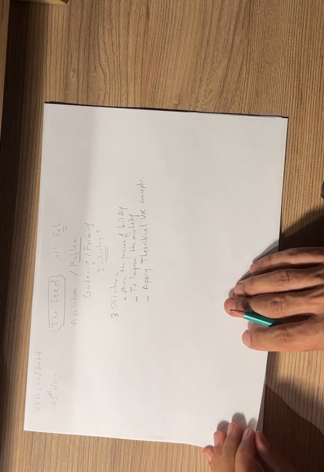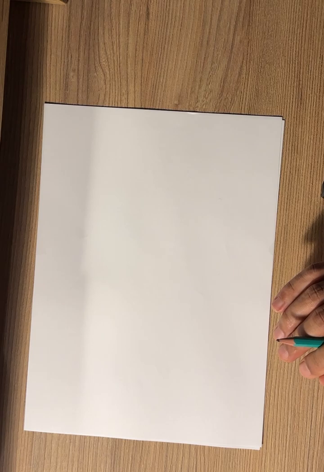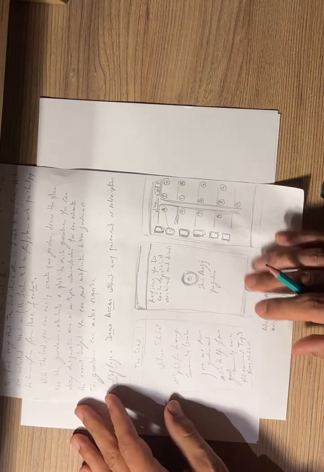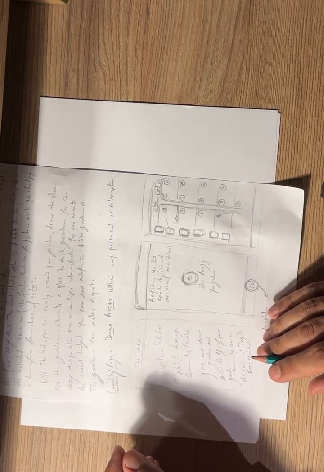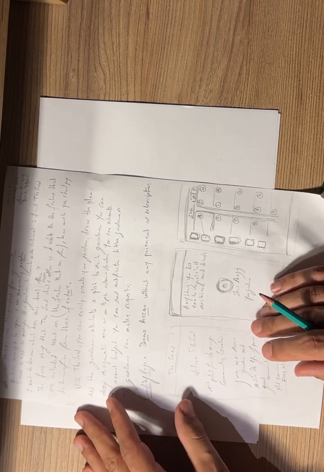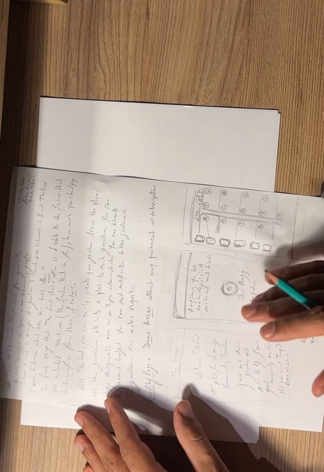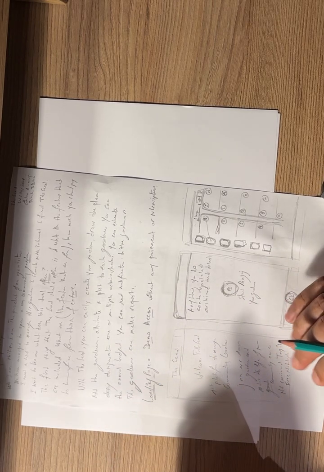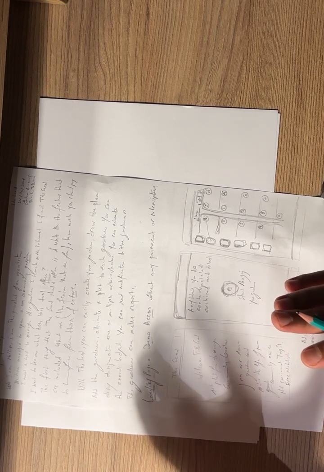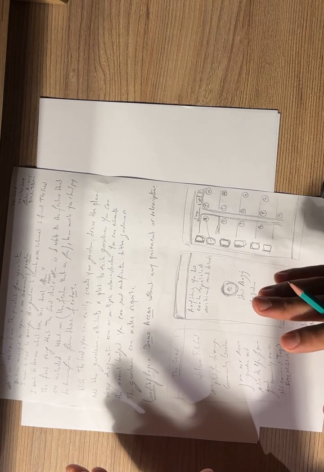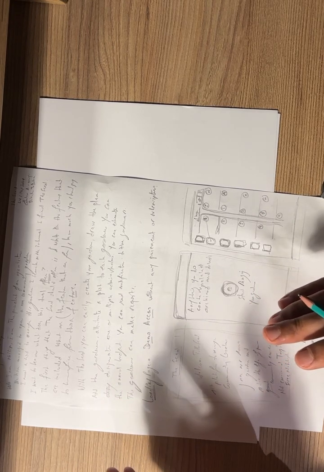So as I shared yesterday, I started to sketch some interfaces. Here we can see that I'm imagining a manager of a community garden. As I said in my previous LinkedIn posts, I'm going to focus, at least for the beginning, on building a solution to manage community gardens.